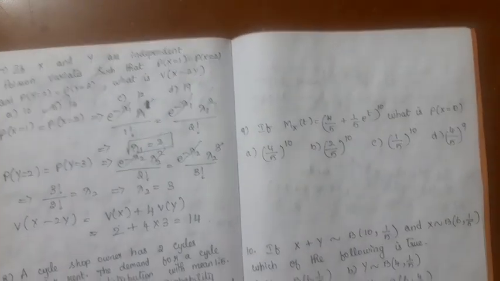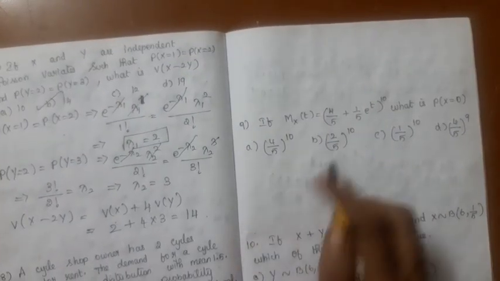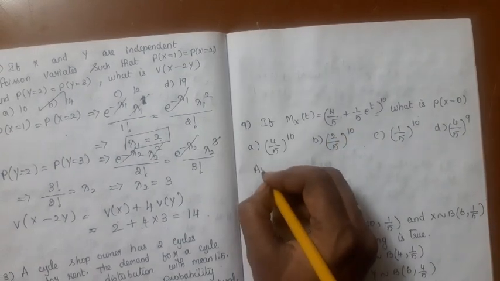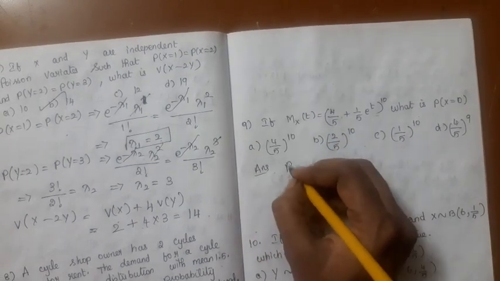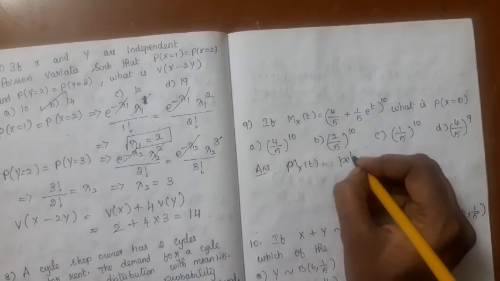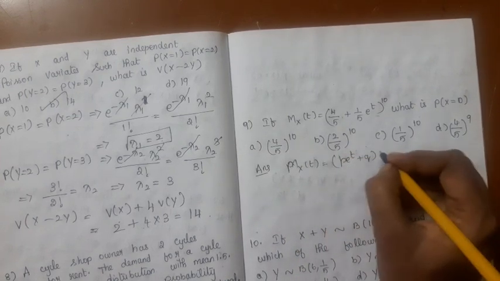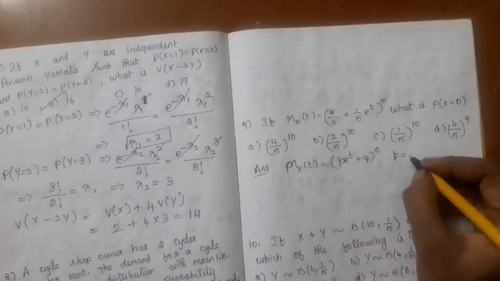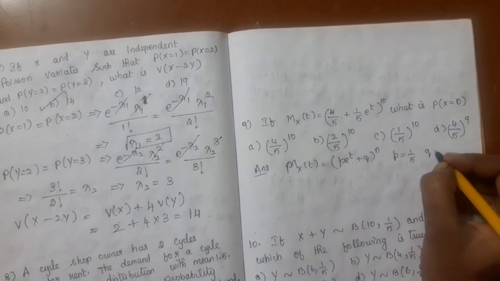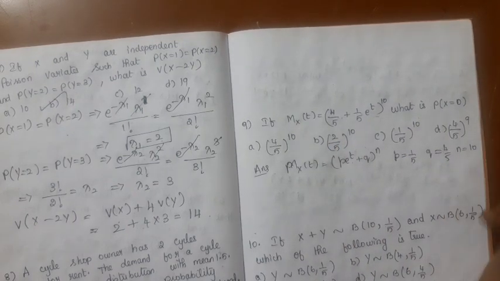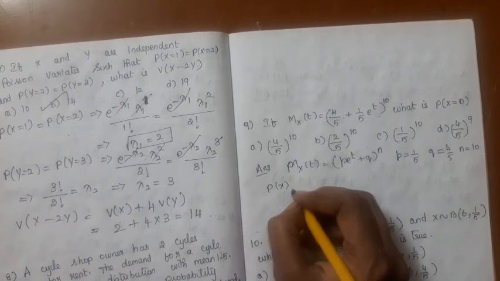Now the next question: if mx of t is this, what is p of 0? The moment generating function of binomial distribution is (p e power t plus q) the whole power n. So if that is the case, you can understand your p is 1 by 5 and q is 4 by 5 and n is 10. So what is the probability function?